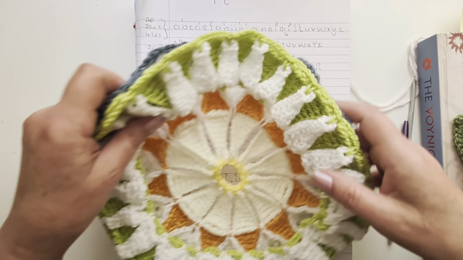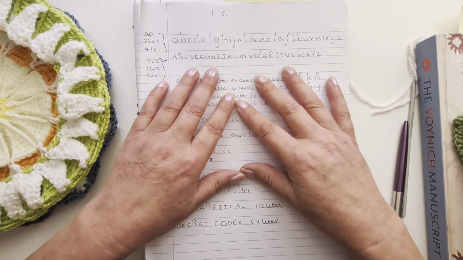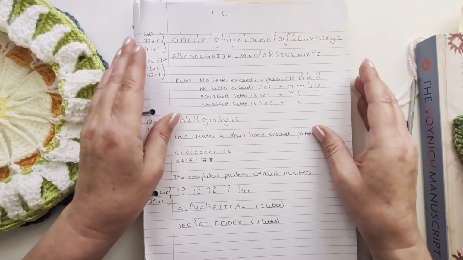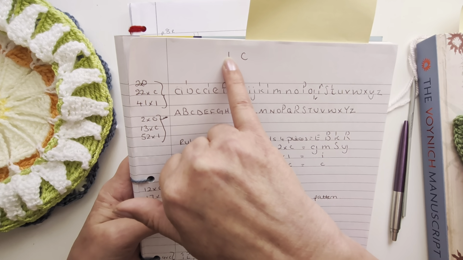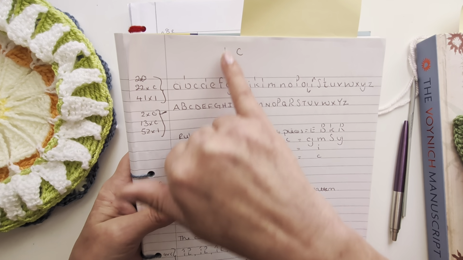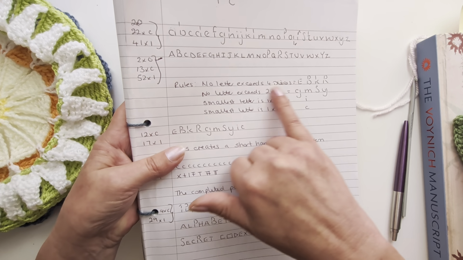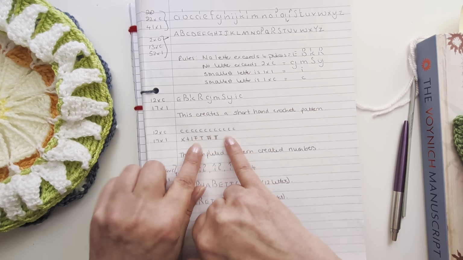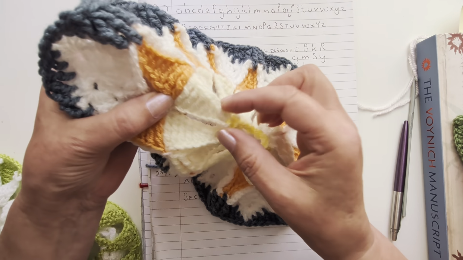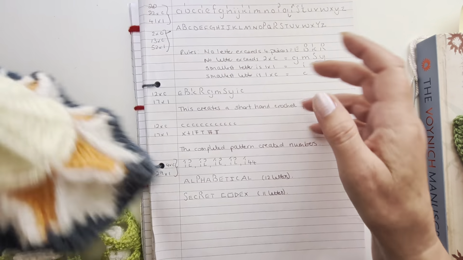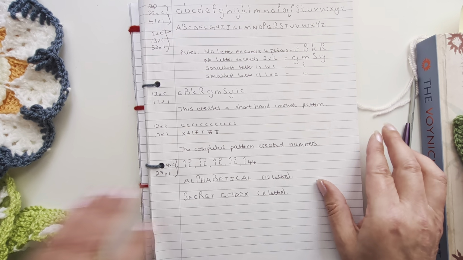Okay, quick recap. Basically, I've been working on a handwritten code, and all of the alphabet is made up of the letter I and a letter C. Yep, those shapes there. I told you about my little rules, and I showed you the crochet pattern, that section there in yellow, or whichever way around you want to look at it, in shorthand crochet terms.